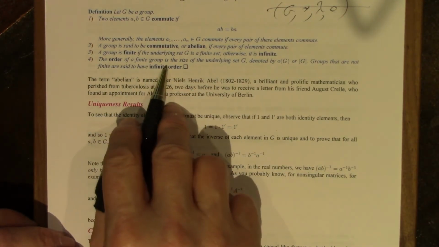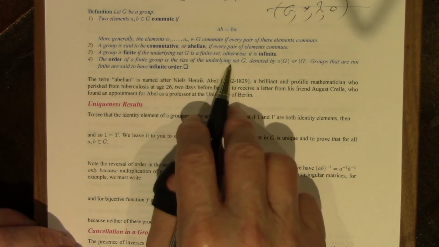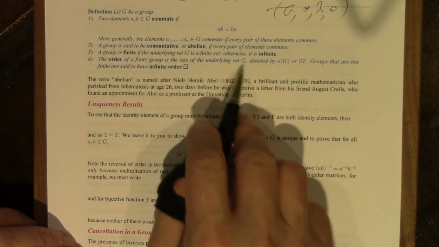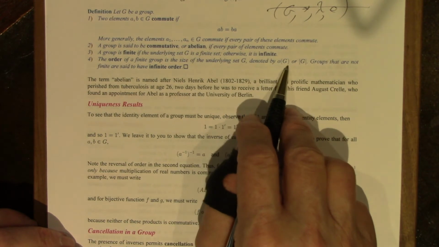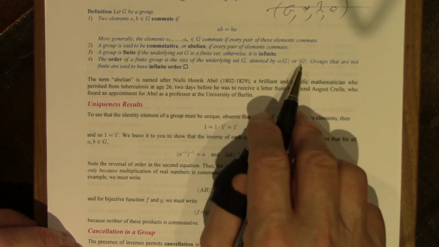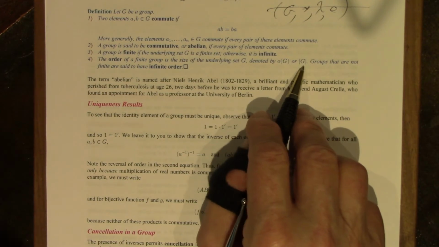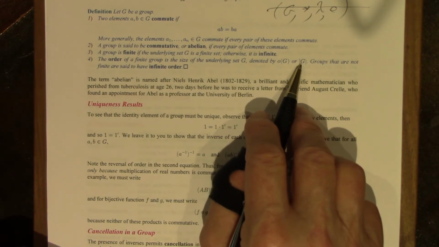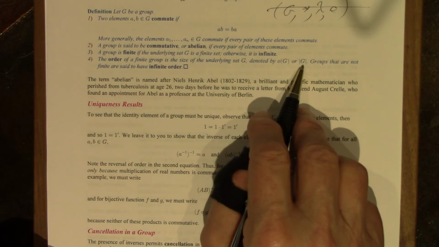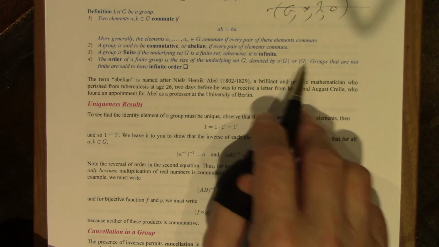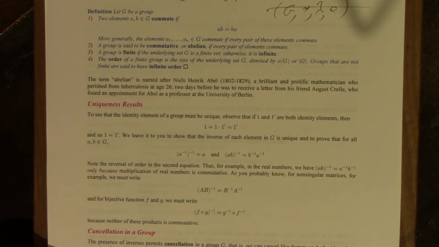The order of a finite group is the size of the underlying set. And we'll denote that by O of G, O for order, or the double bars here, which is the one standard notation for the cardinality or size of a set. And groups that are not finite, or do not have finite order, then, are said to have infinite order.